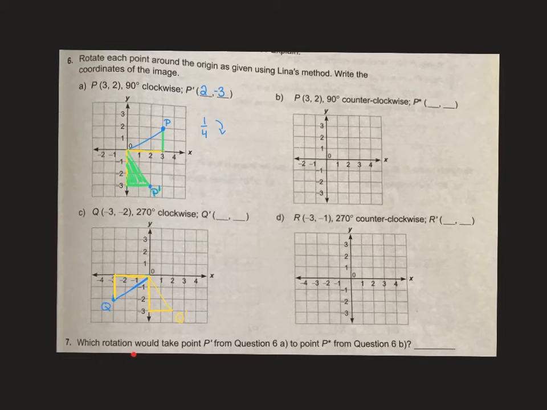Question number 7 asks which rotation would take point P image, so here's P image in question 6a, to point P asterisk from question 6b. So when you have eventually found these coordinates, you're going to see what's the rotation. Does it have to go here, here, or here? And then you're just saying which is it: 90 degrees? Is it 180? Is it 270? And is it clockwise or counterclockwise? Now, naturally, there's going to be 2 right answers. So as long as you have one of them, that's fine.